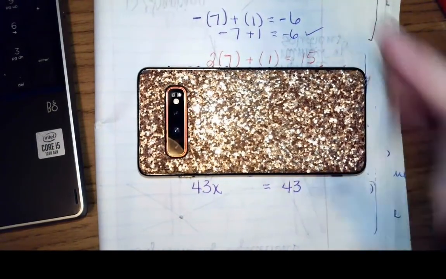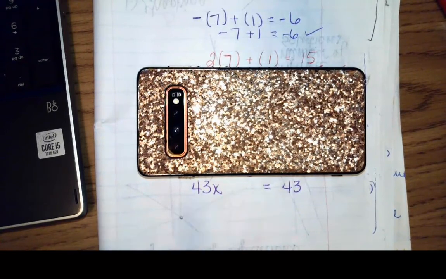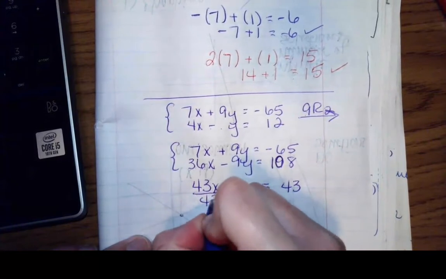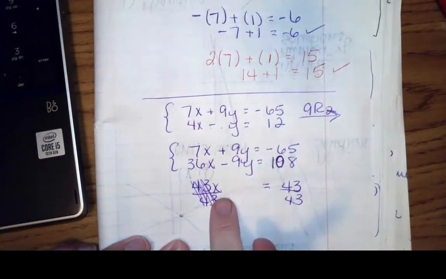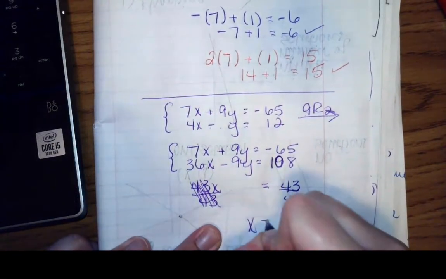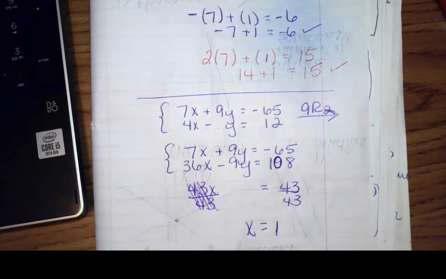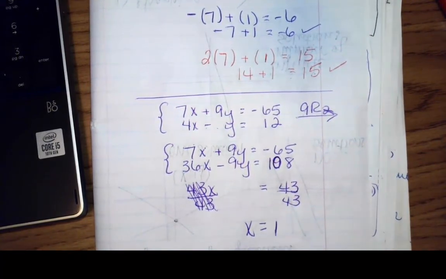So if this is all I gave you, pardon my sparkle foam, could you solve for x? This says 43 times x. So to separate it, you have to use division. So I'm going to divide both sides by 43. Any number divided by itself is 1, so that leaves me with an x. Any number divided by itself is 1, so I get x is 1. Well, now that you know what x is, you should be able to find out what y is.